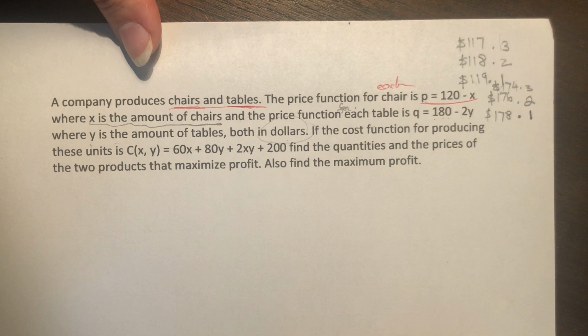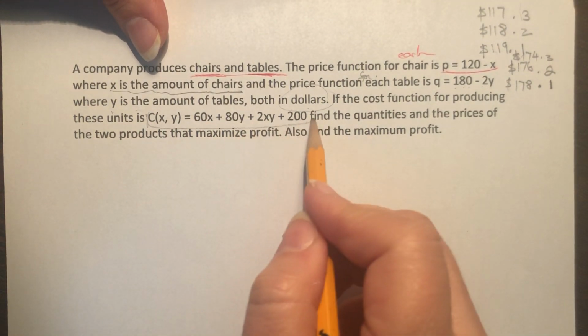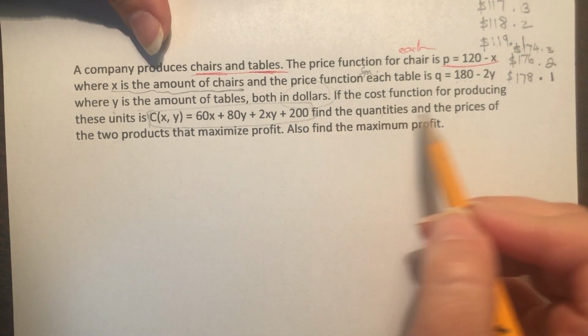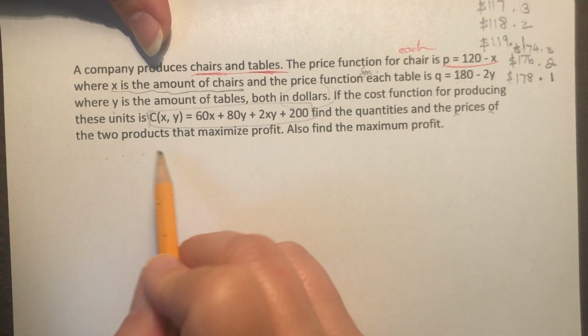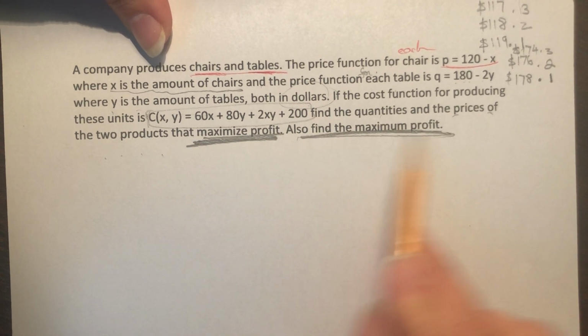The cost function for producing these chairs and tables is right here. So the good news is we don't need to set it up. Okay. Find the quantities and the prices of the two products that maximize the profit, and then also find the maximum profit.